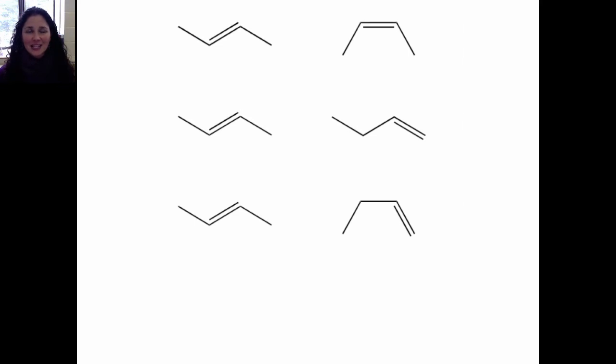Okay, let's talk about the isomers that are on question number 4 of your activity. This question is asking you to compare the molecules on the same lines and determine whether they are cis and trans isomers or if they're something else. The first one, hopefully you can see that the atoms are connected in the same way. There are 4 carbons in a row, and there's a double bond between the second and third carbon.